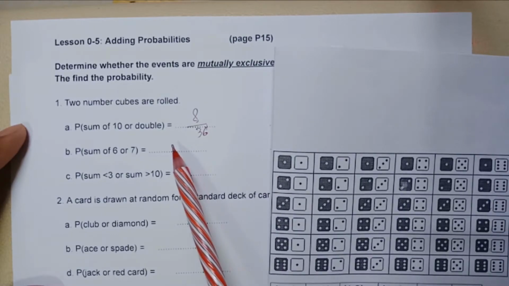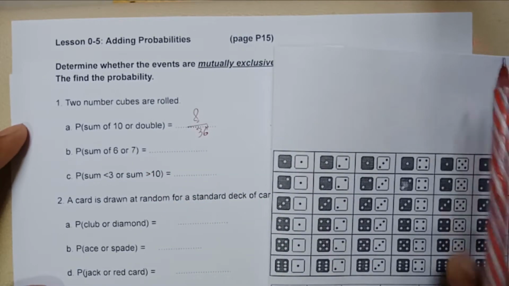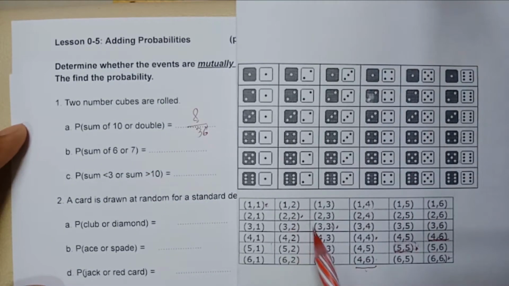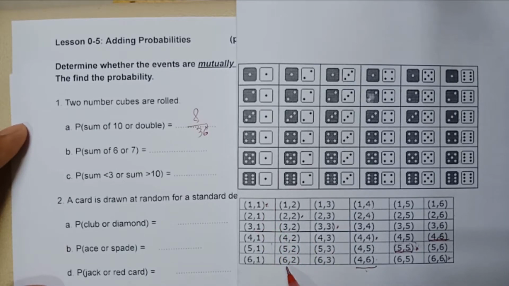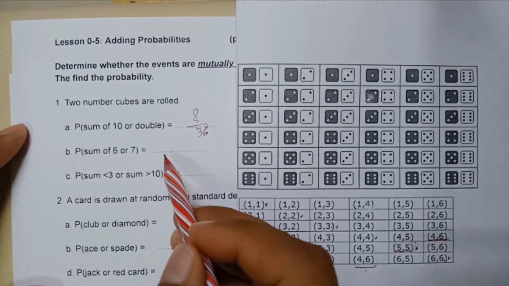And to find its probability, you need to find this one by yourself from the counting right here. Find the sum of 6 and find the sum of 7, and add them together. It will be over 36.